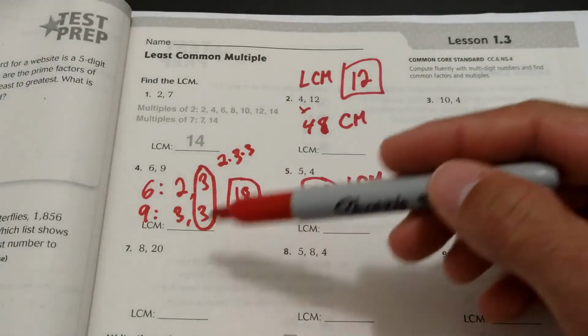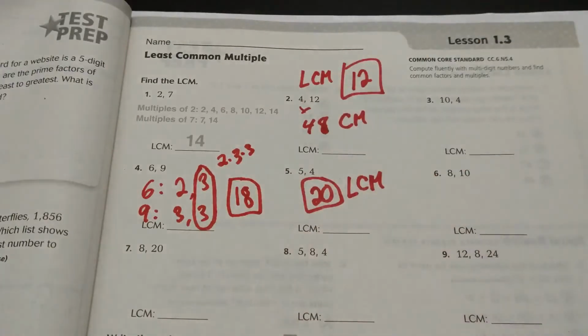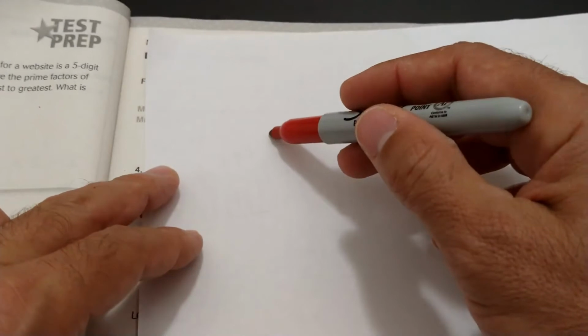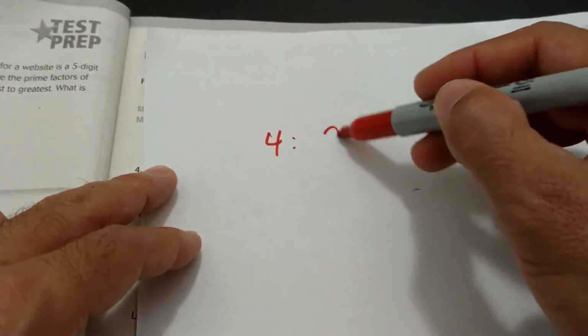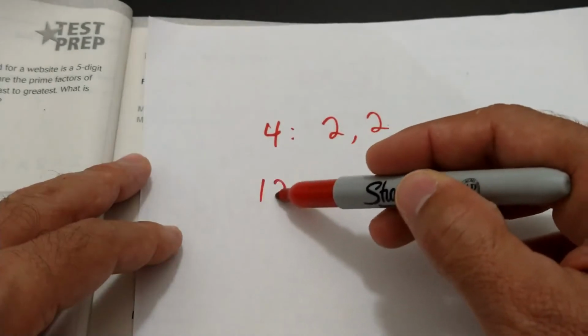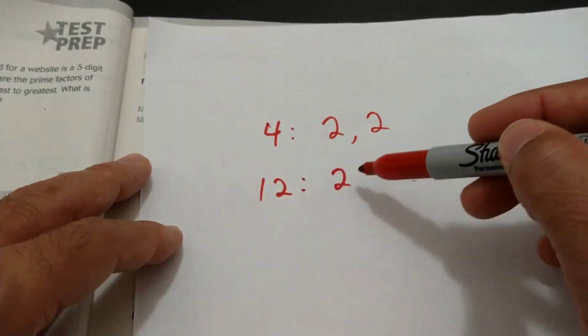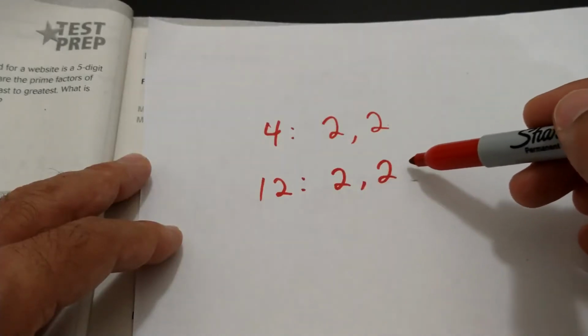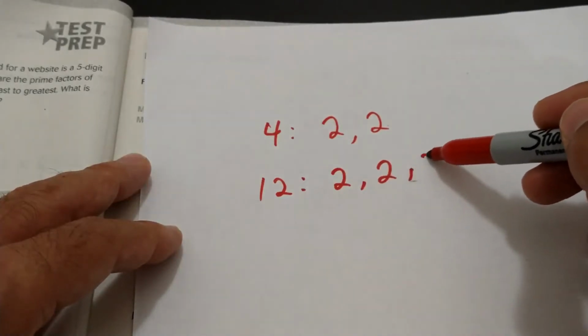So let's try this method with 4 and 12. I have the factors for 4, which is 2 times 2. And the factors for 12 are 2 times 2, which is 4, times 3.